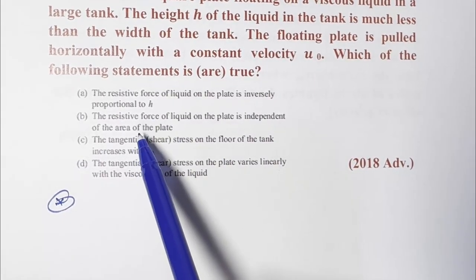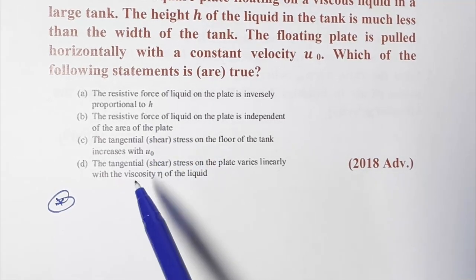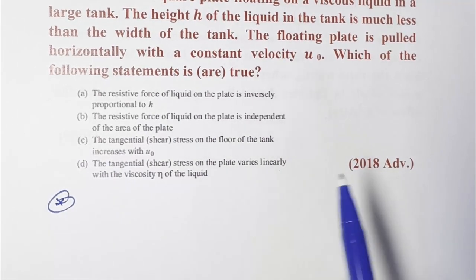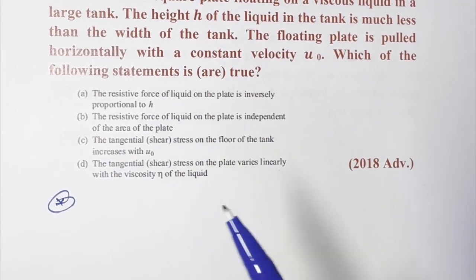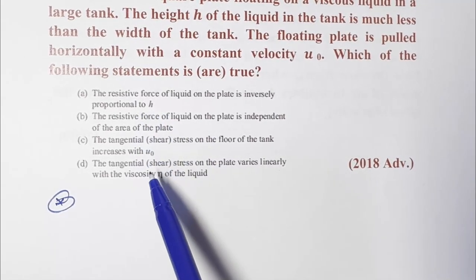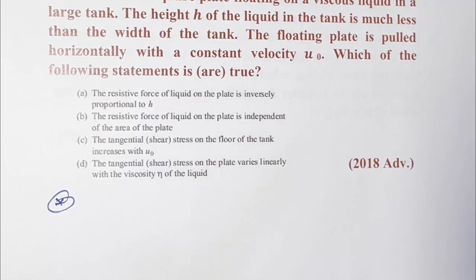The first two statements are based on the resistive force of the liquid, and C and D are based on the tangential stress on the plate. So we are going to use two equations. One is based on the resistive force, and the other is based on the tangential shear.